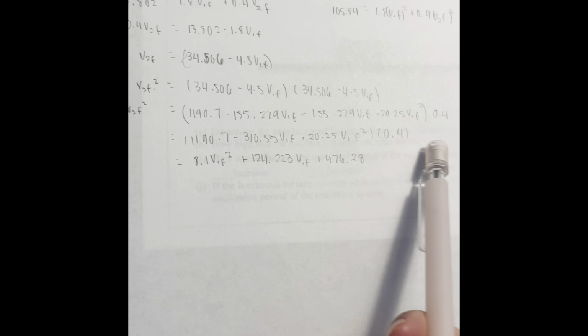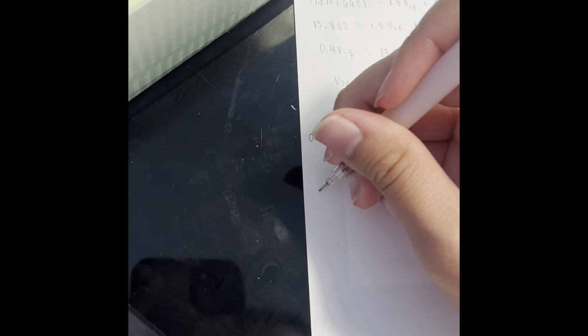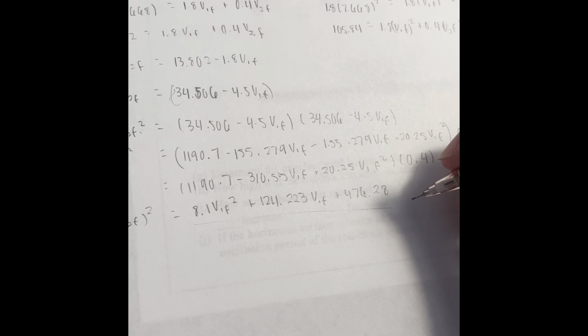So this is what I get for 0.4 v2f squared. And then I'm just going to plug this in back up there.